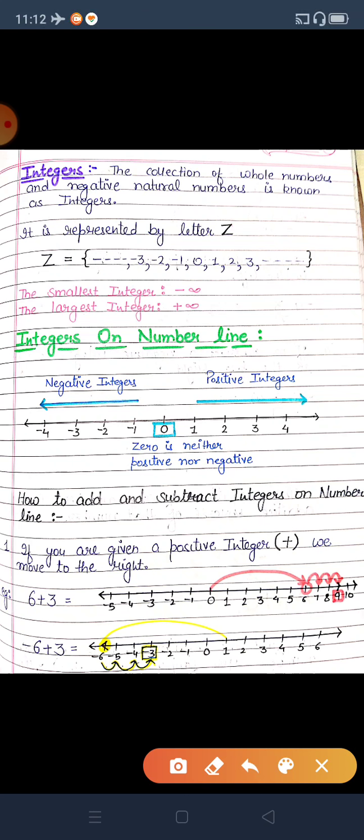The smallest integer. If you are asked what the smallest integer is, the smallest integer must be on the left side and the largest integer must be on the right side. Both sides are not defined. We can't predict which one is the smallest integer and which one is the largest integer. So the smallest integer we will say is minus infinity and the largest integer is plus infinity. I hope you understand this.